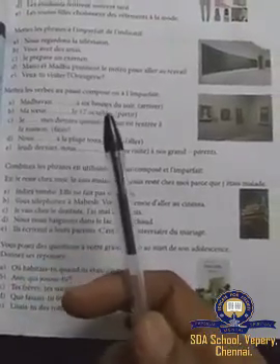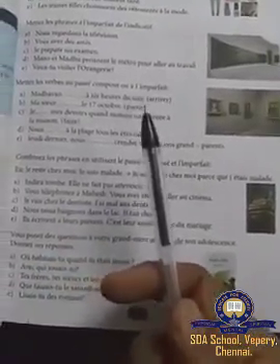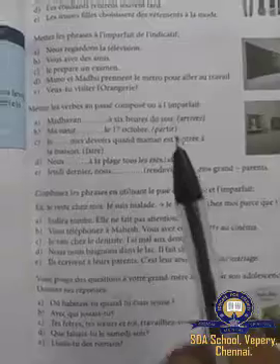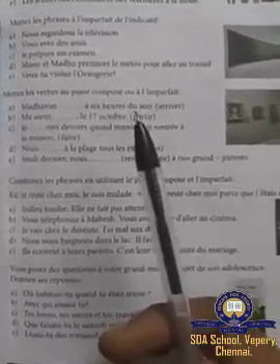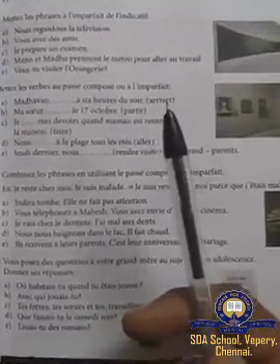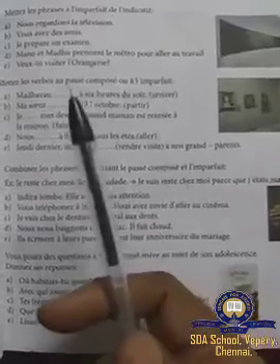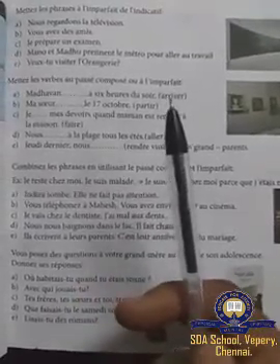Madhavan dash à six heures du soir. So the time is given. At that time, the action is over. So you have to use the passé composé, the finished action at that given time. So you have to use the passé composé.